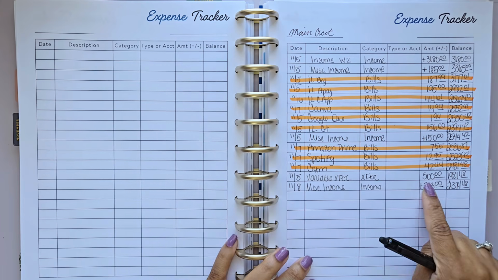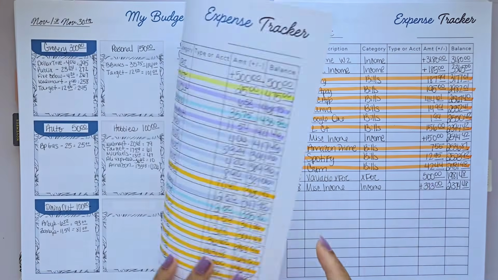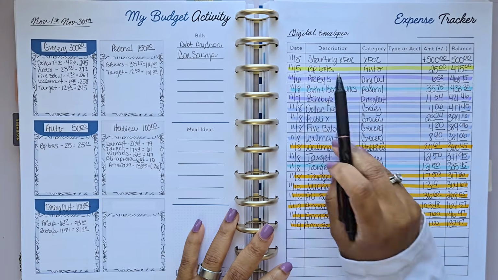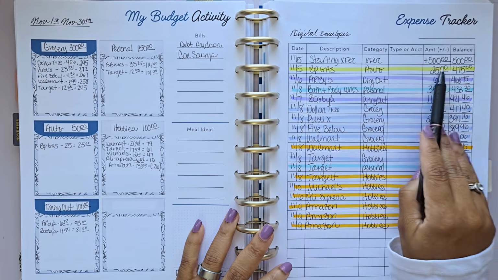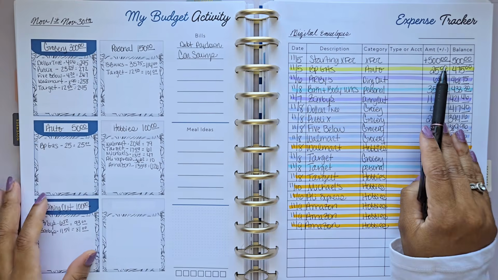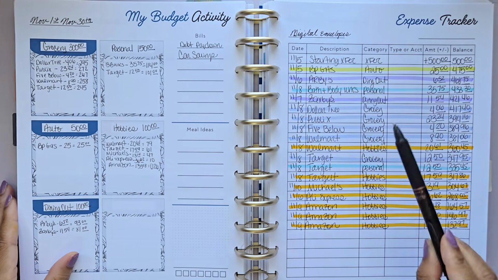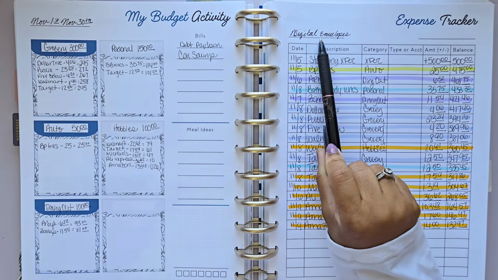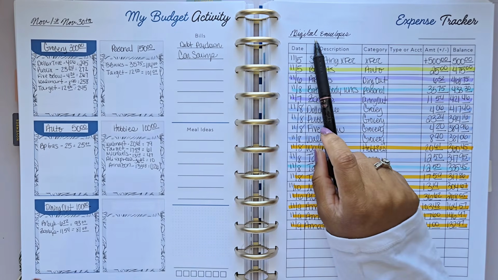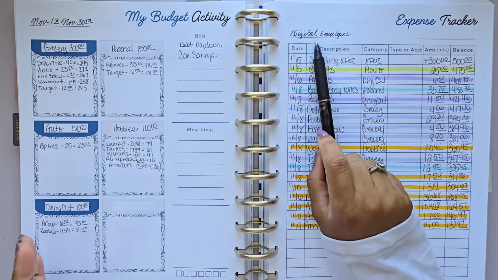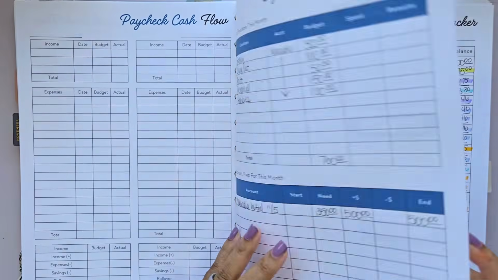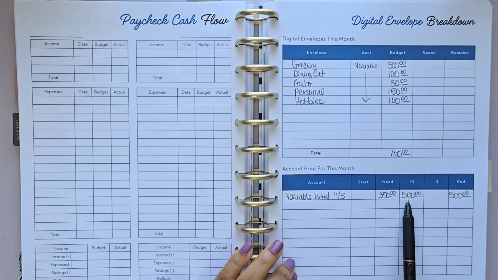So you see where I transferred $500 out of my main account into my digital envelope spending. My starting transfer here was $500. And this is where I keep a running total of that account. This is the digital envelopes account. It's actually labeled digital envelopes / variables at my bank, so that I know that is the account, and it corresponds to the entry I put here to indicate how much money I deposited.